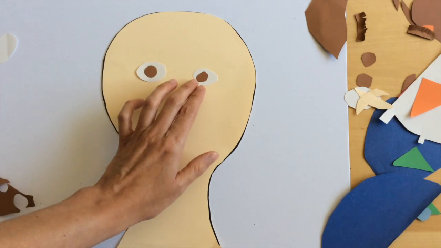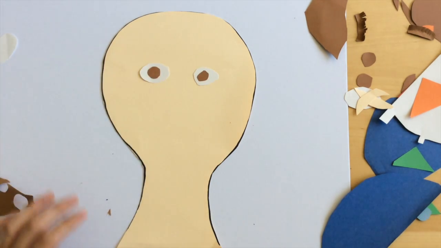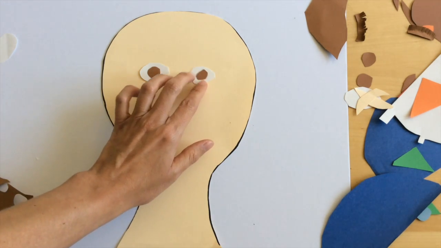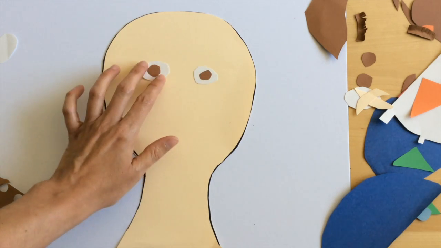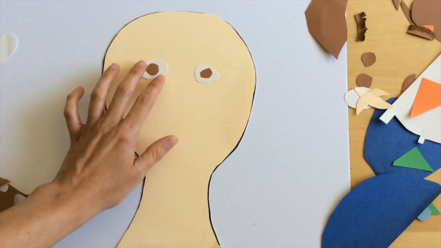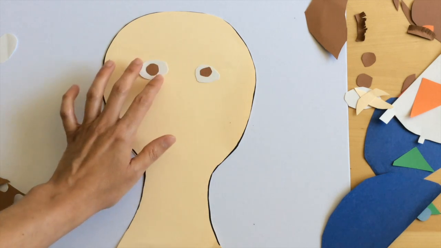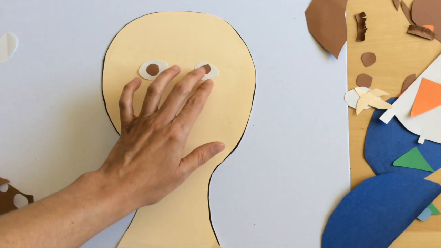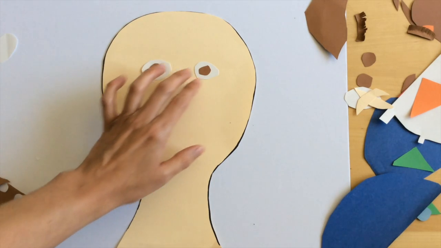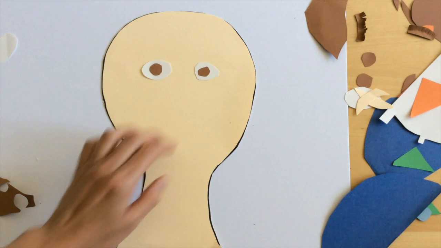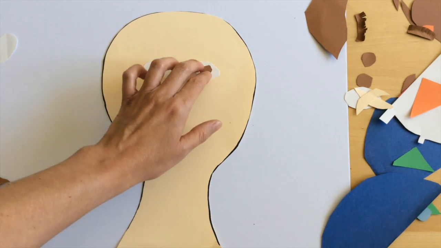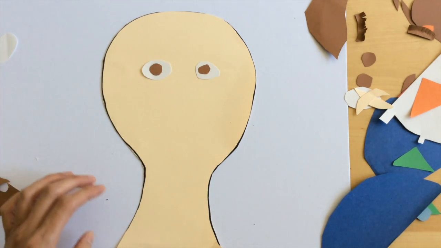Now you'll notice that I'm not gluing down as I go. Just like on our other collage work, it's great to be able to move the items that you cut out and to see how exactly you like them. And as you continue to build, you can rearrange as you go. So you're not locked into a certain look just yet.